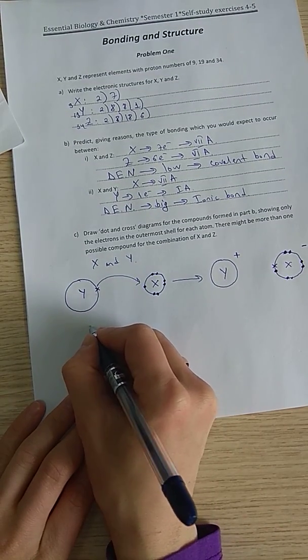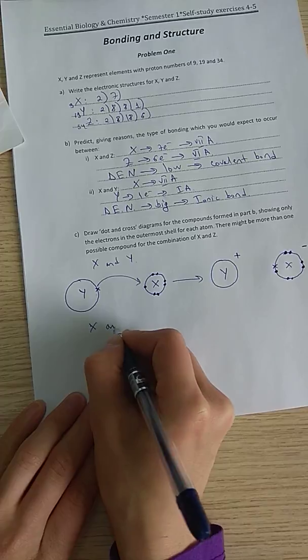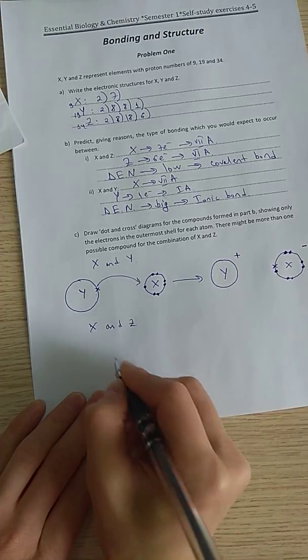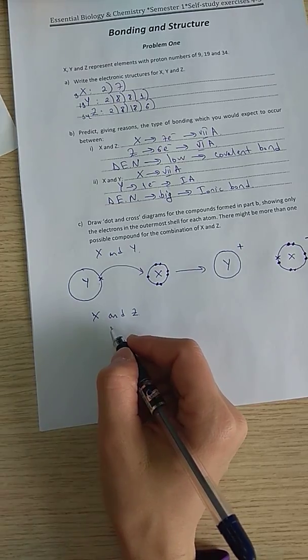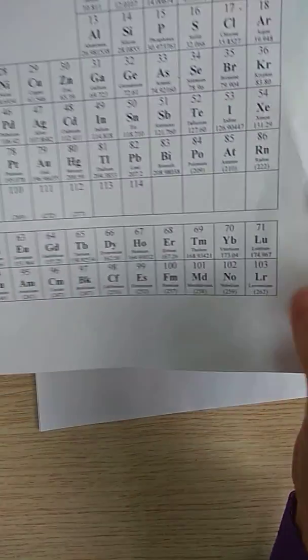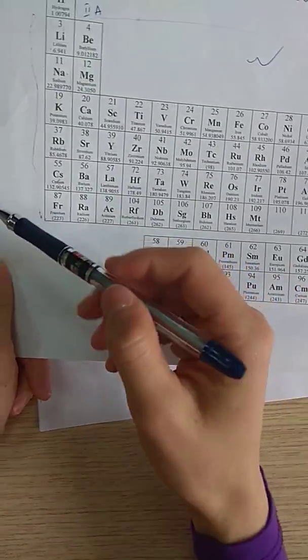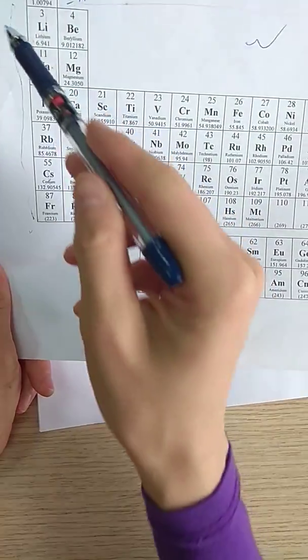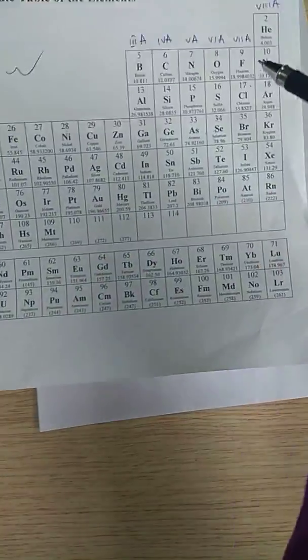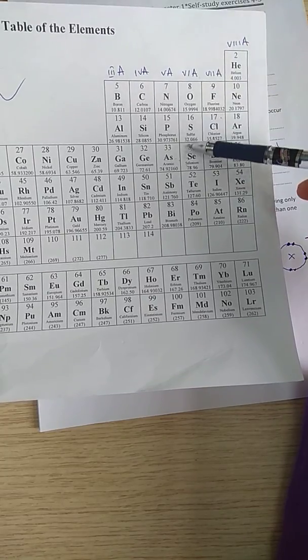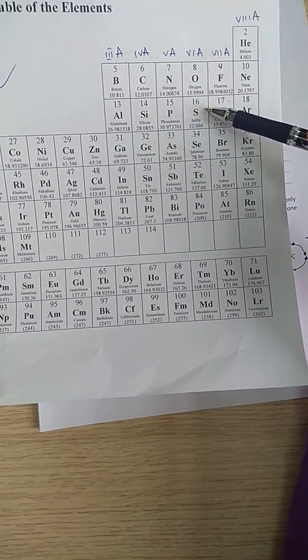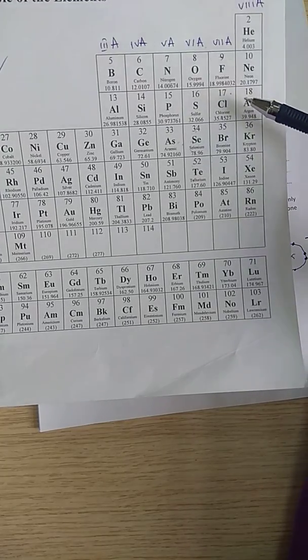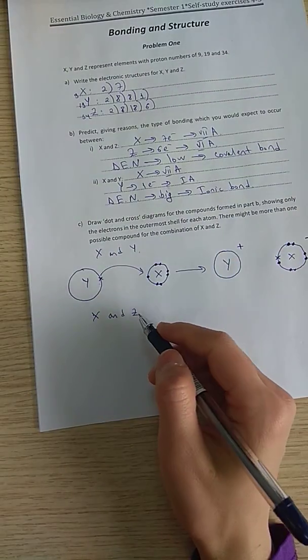Next compound, X and Z. I will start with the element which has a low electronegativity value. If we know the trend in the electronegativity values in the table, it increases from bottom to top and from left to right. So Z is in group 6, X is in group 7. That means Z will have a lower electronegativity value than X. Therefore, I will start with Z.